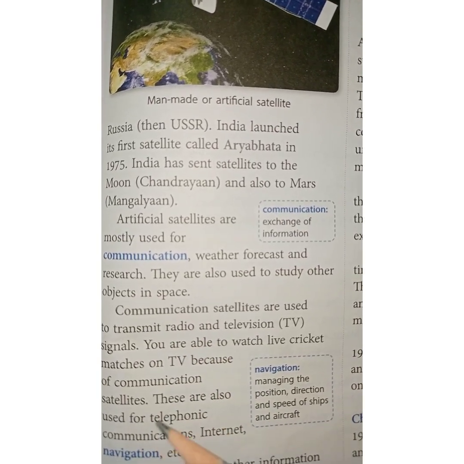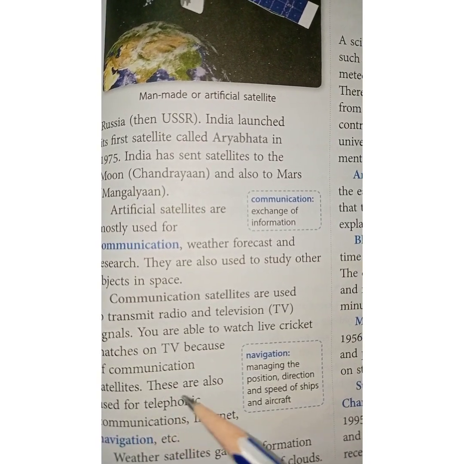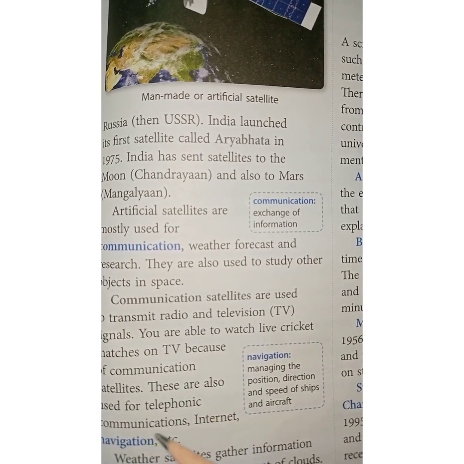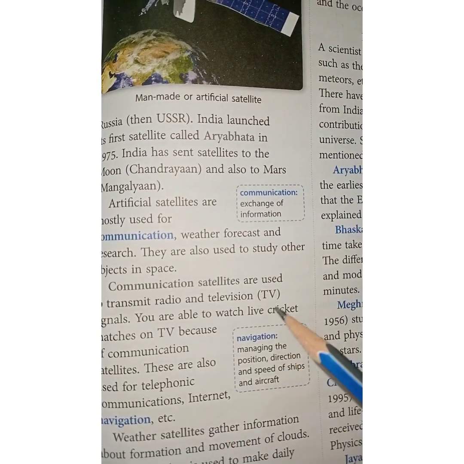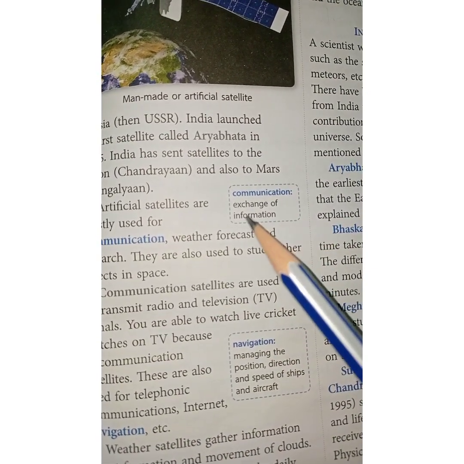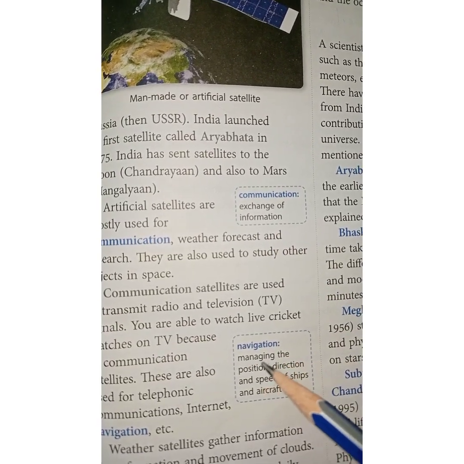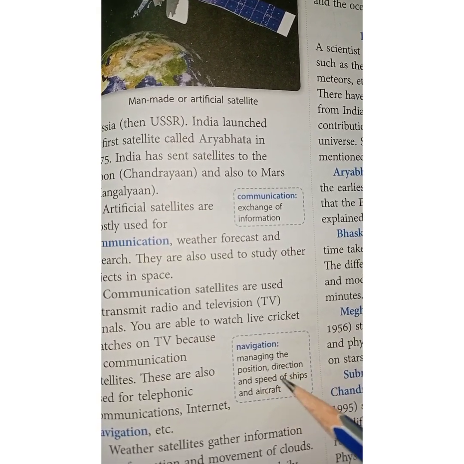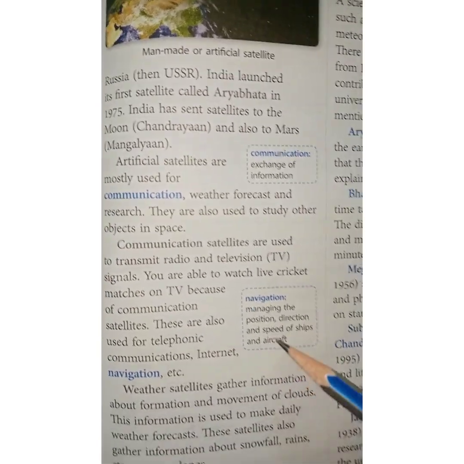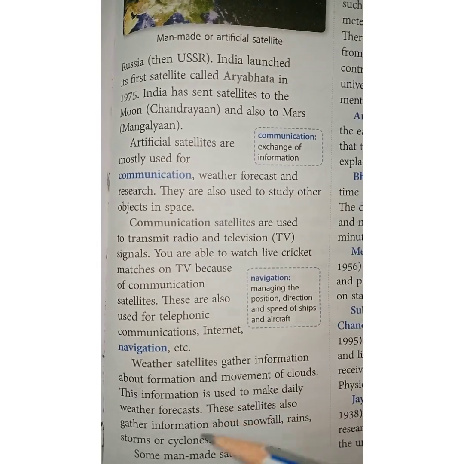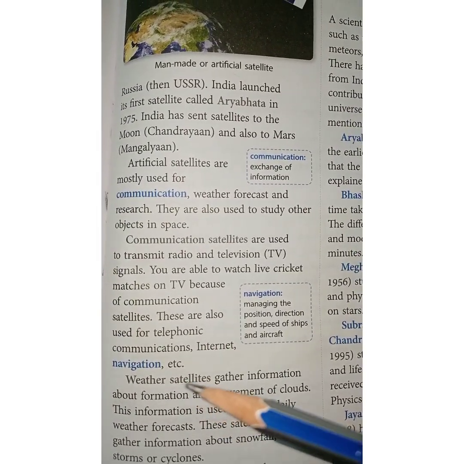This happens with the help of communication satellites. These are also used for telephonic communications, as I have told you just now, and also for internet, navigation and so on. Communication means exchange of information, and navigation means managing the position, direction and speed of ships and aircraft. Okay, so let us see more about the other artificial satellite, that is weather satellites.